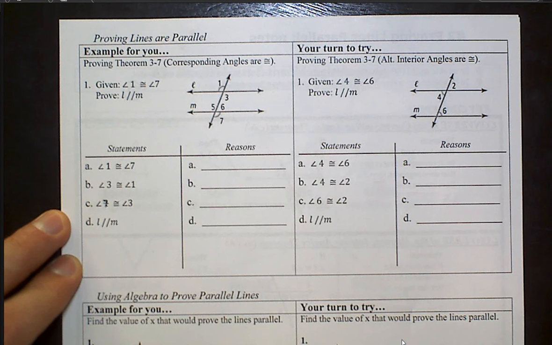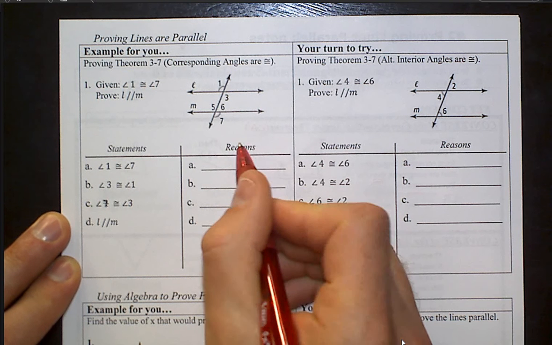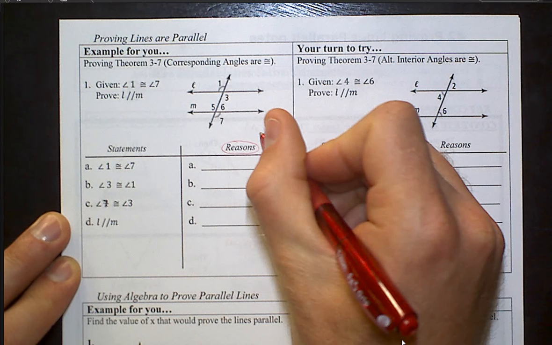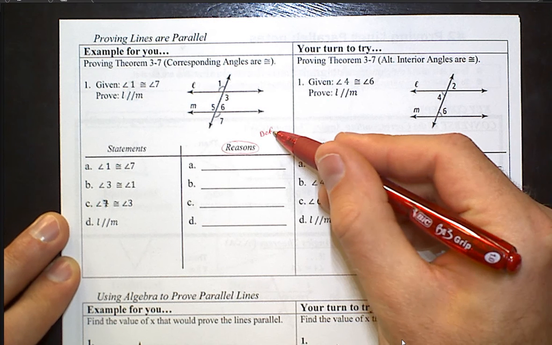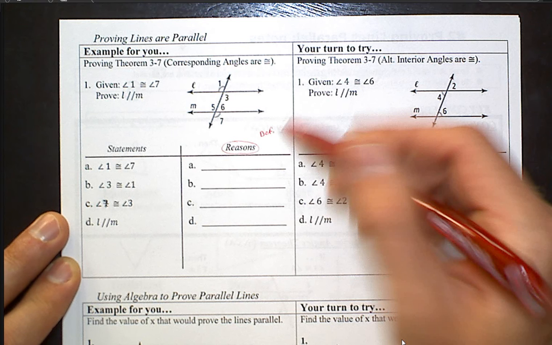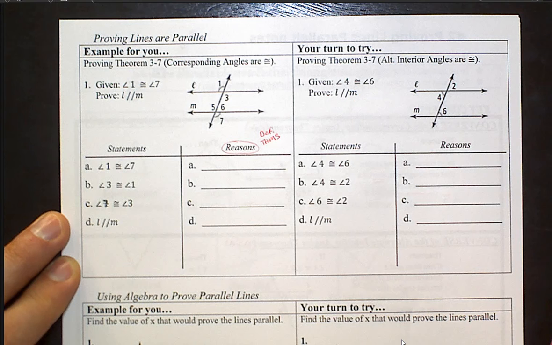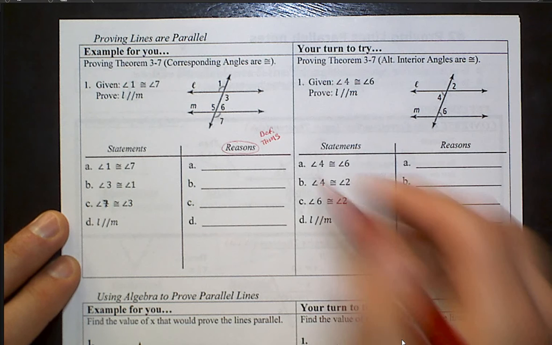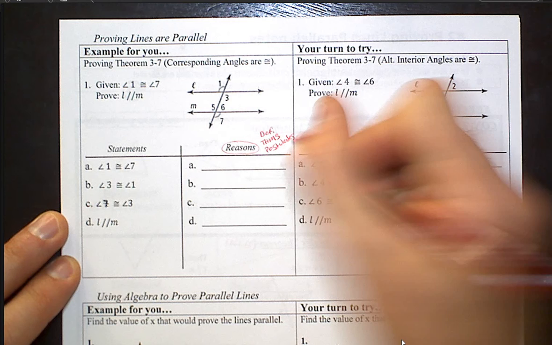This is a good proof. We've done some proofs with algebra, but this is a proof of a theorem. I want to start out by saying that reasons have to be either definitions, like definition of a midpoint, definition of an angle bisector, or definition of a perpendicular bisector, or they can be theorems, like the vertical angle theorem, or postulates, like the angle addition postulate.